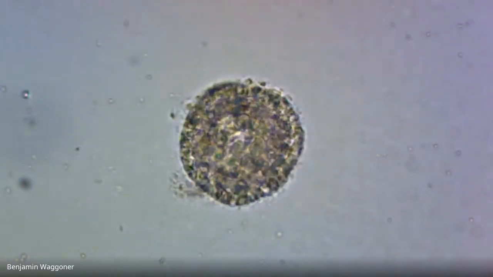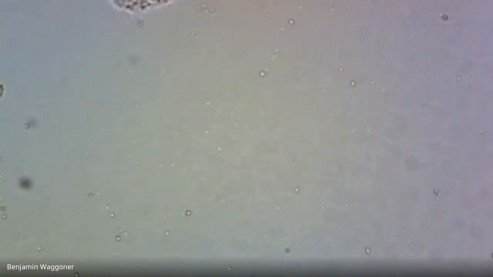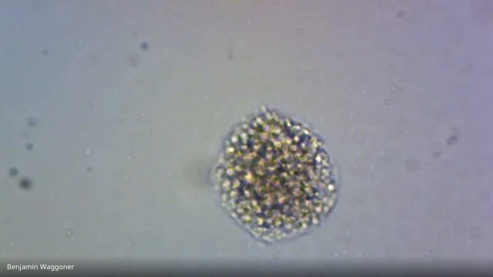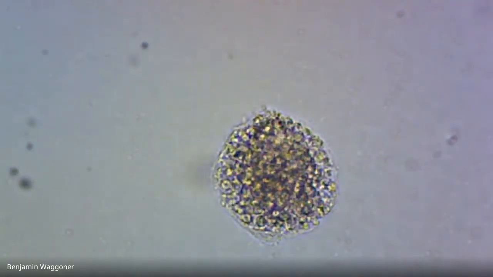That one looks to me like a gastrula. I think I can see that central gut. There's a bunch of others in this field of view that just look like junk. Yeah, that one I'm not sure what to do with.